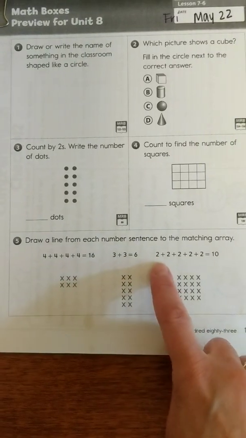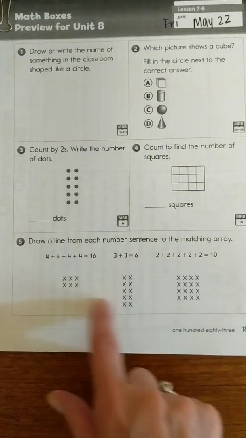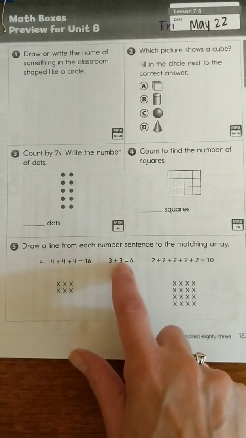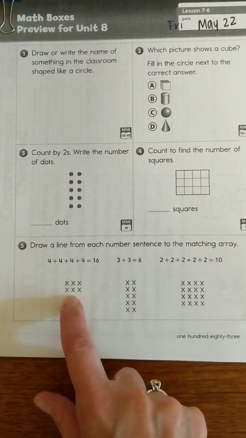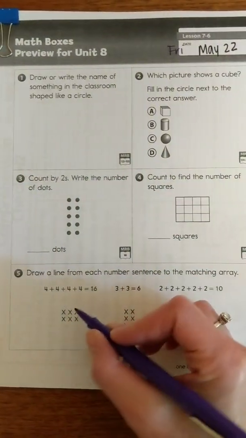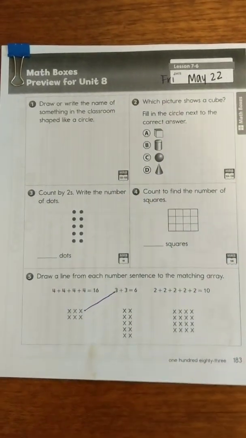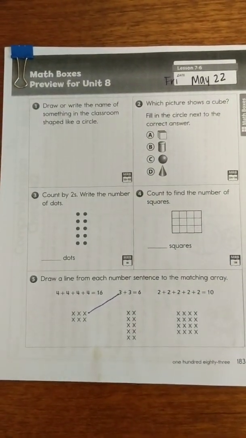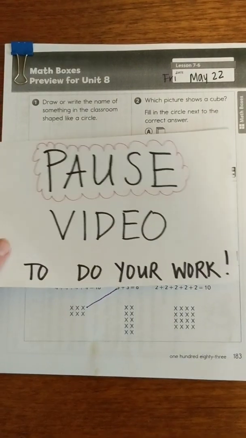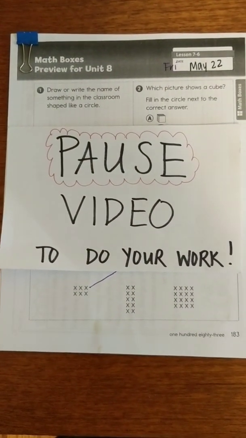Let me just check the other one to be sure. 2 plus 2 plus 2 plus 2, yeah, that doesn't make sense. So based on the pictures, I know that 3 plus 3 equals 6 is going to be the number sentence that matches this array. So what you'll do is go ahead and draw a line from that to that. The rest of these should be real quick. So I'm going to have you pause your video to do your work, and then when we come back, we'll go over the answers.